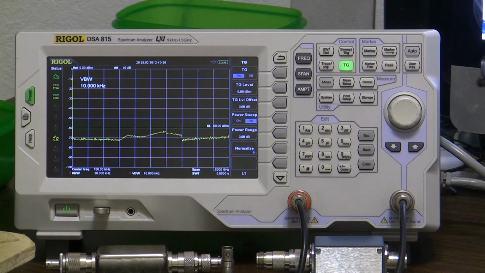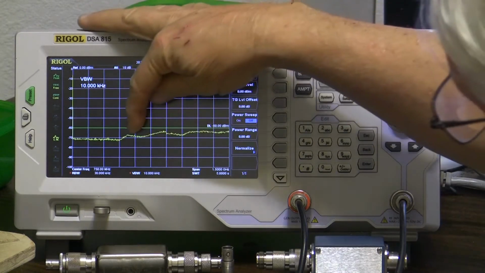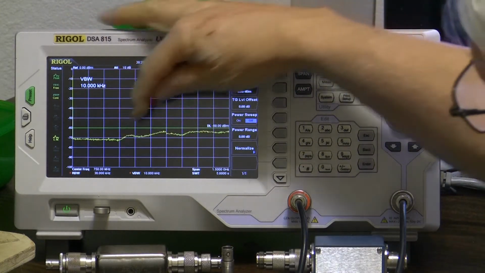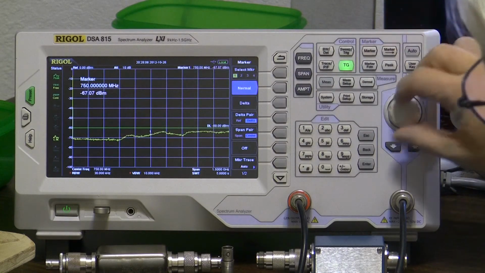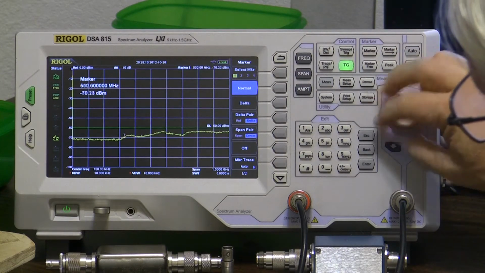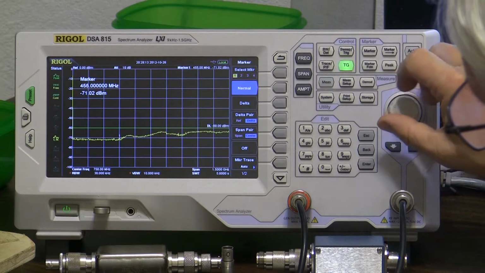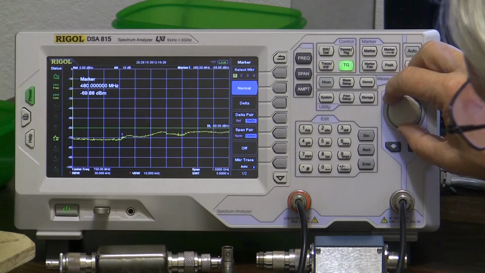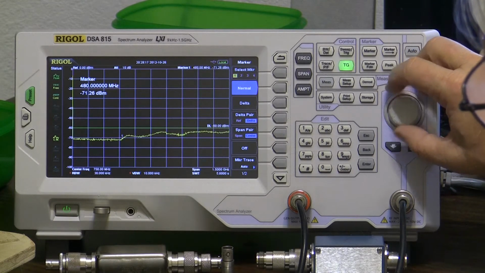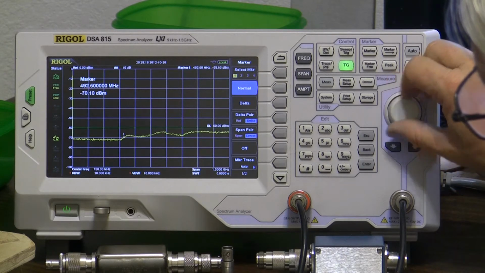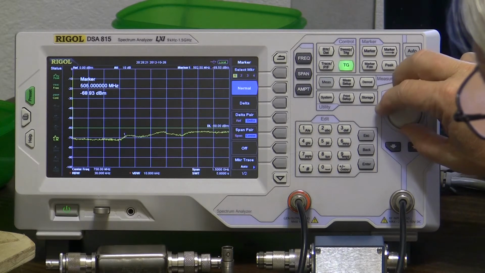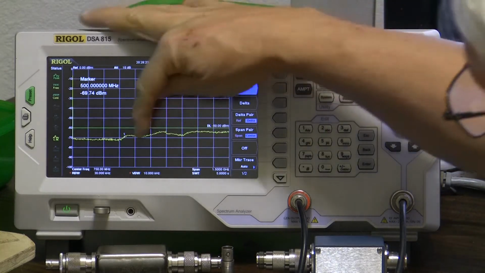Now we have quite a little bit of leakage going on, especially after here. And that's around 500 megahertz. Let's use a marker and find out for sure. Yep, thereabouts. Here's 500 megahertz right here. So that's up the curve a little bit.